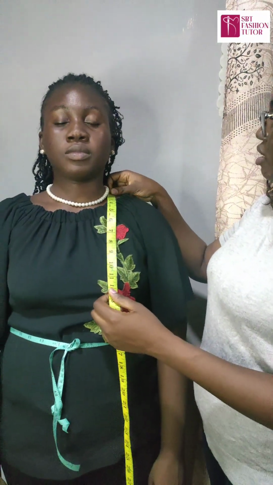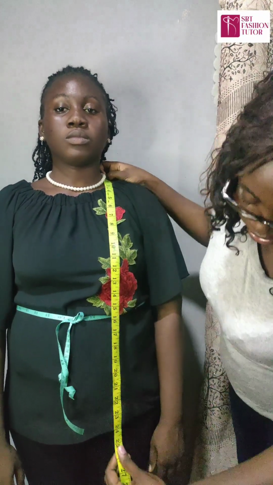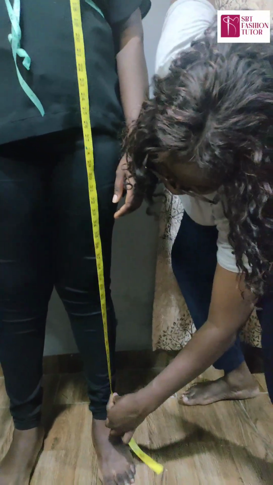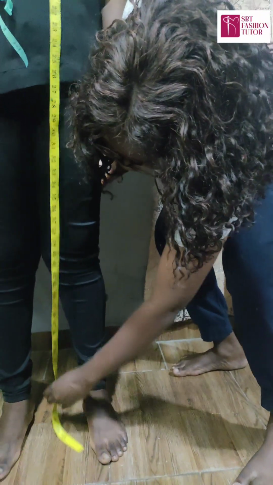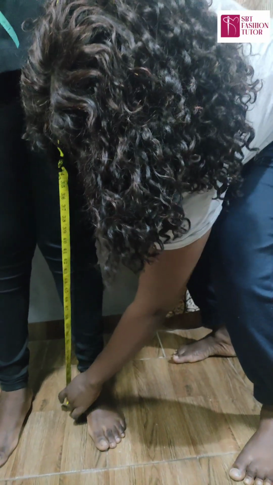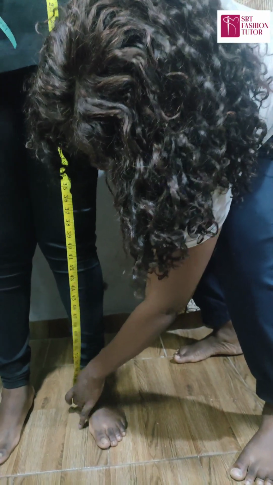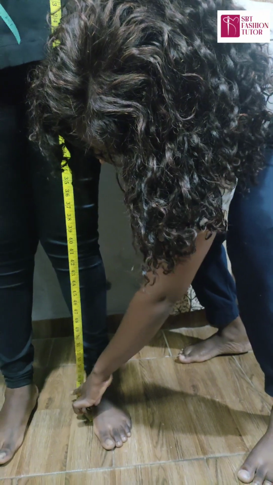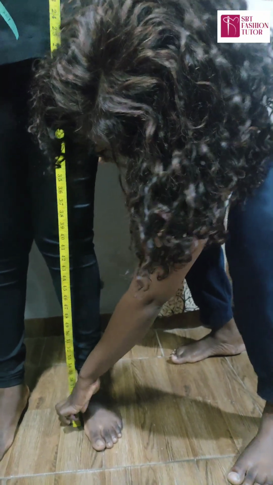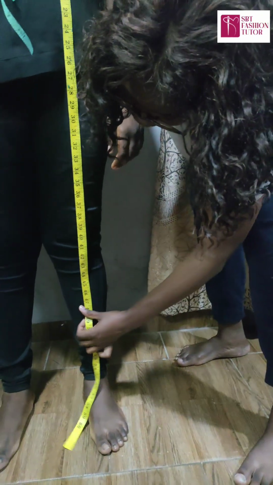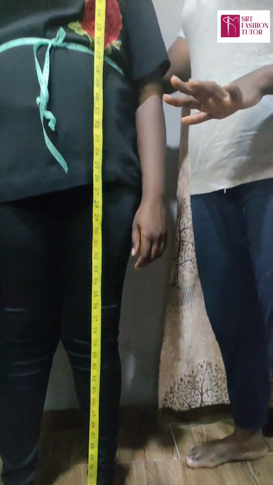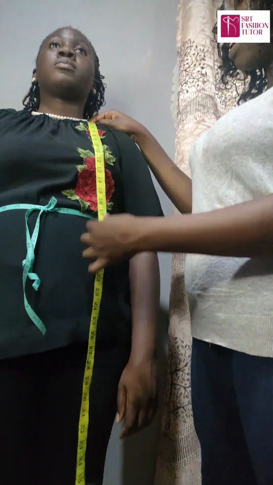Lastly, I want to take a full body measurement. Make sure that the tape is going over our bust. You can ask how long the client wants it. If it's a full flowing dress, you can make it floor length, so you make sure that the tape is laying on the floor. That will give you floor length. If it's 3/4, or knee length, whatever the length of your garment is, you measure that way.